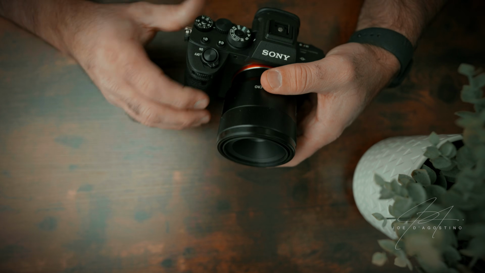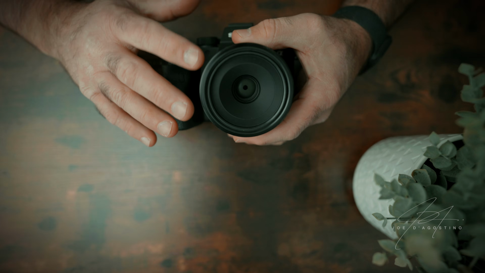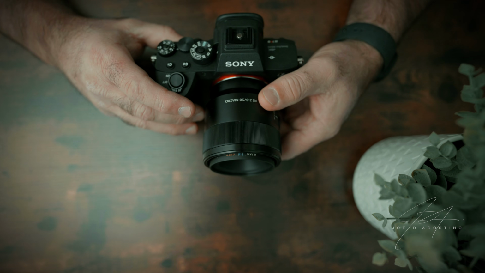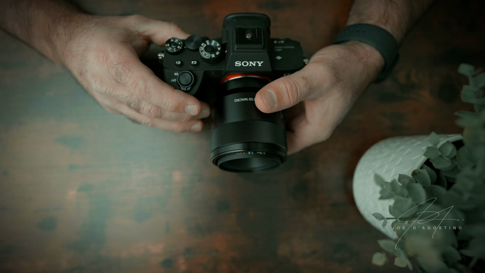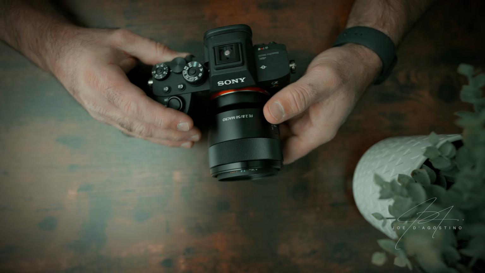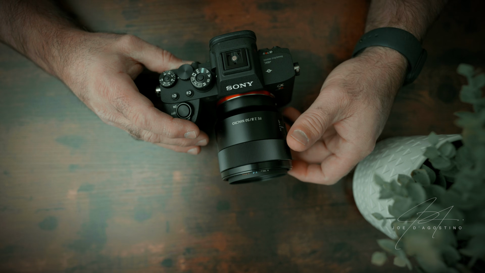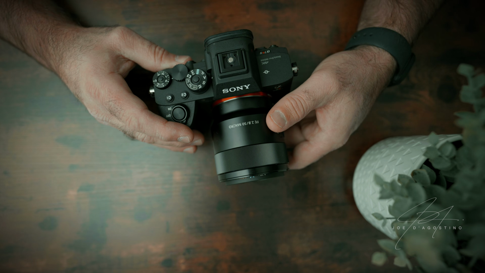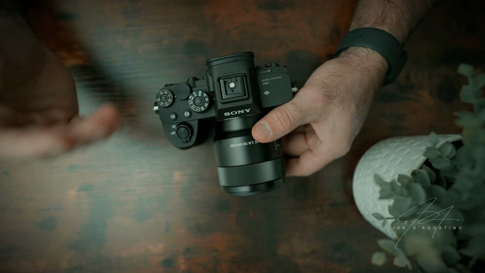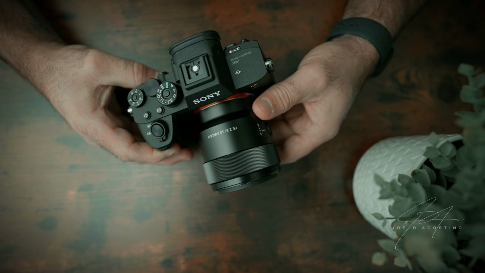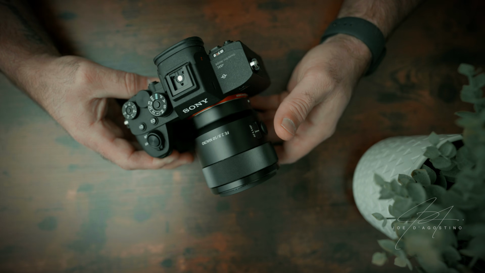I know I'm kind of being redundant here, but it is a smaller lens. I believe it is metal or aluminum, but it's not going to feel like a G lens, okay? It is going to feel on the cheaper side. If you're trying to match it up next to a G lens, it is going to look a little different, feel a little different. But overall, it is still very nice.